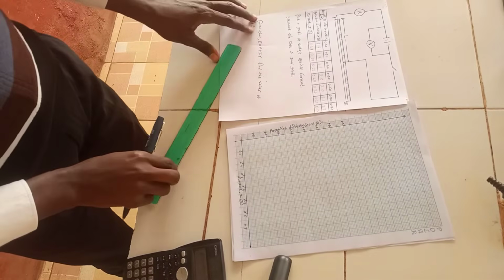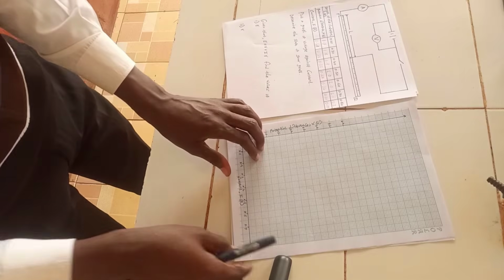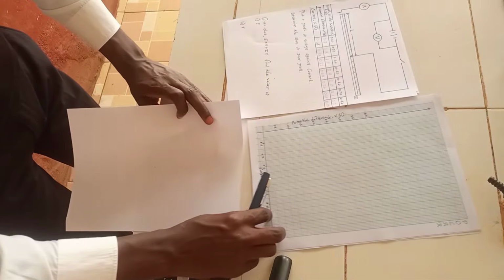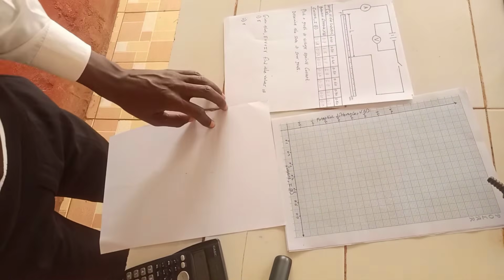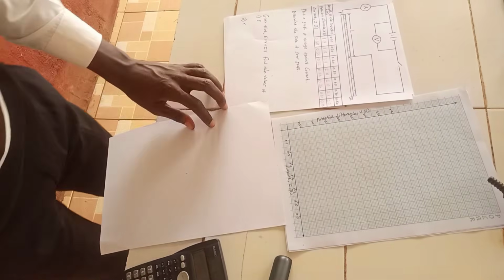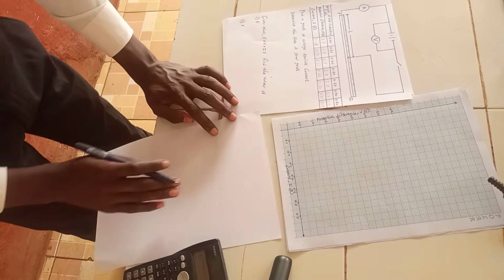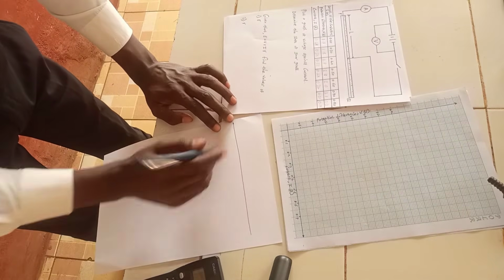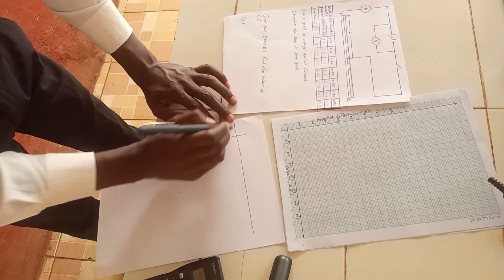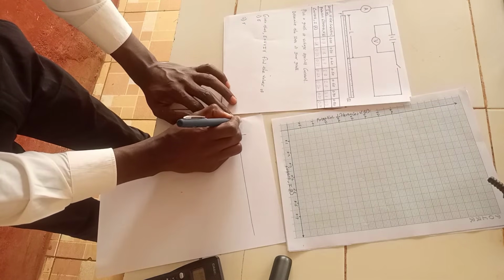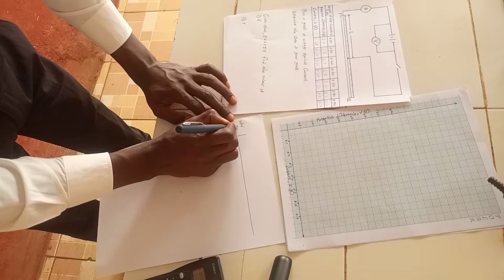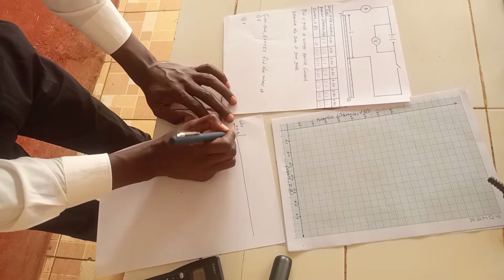Once we have the scale, it's good we know the accuracy of our scale. If we start with the current axis, we have 10 divisions representing 0.1, so each division represents 0.01 ampere.